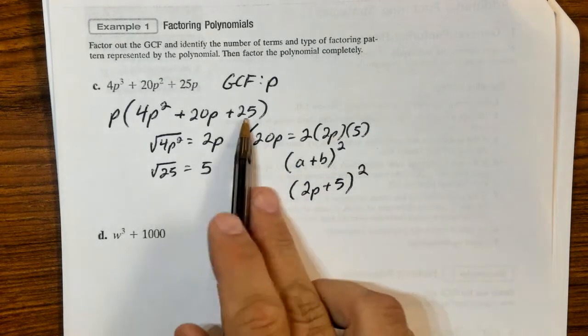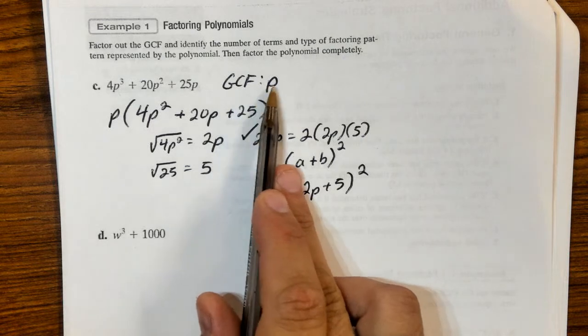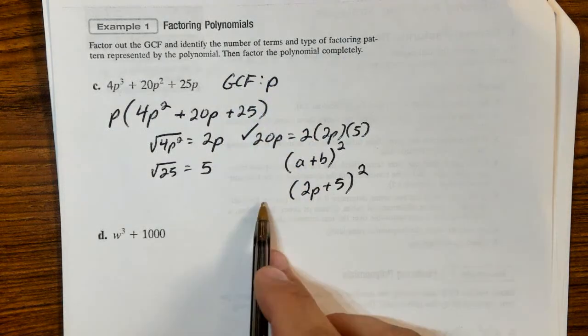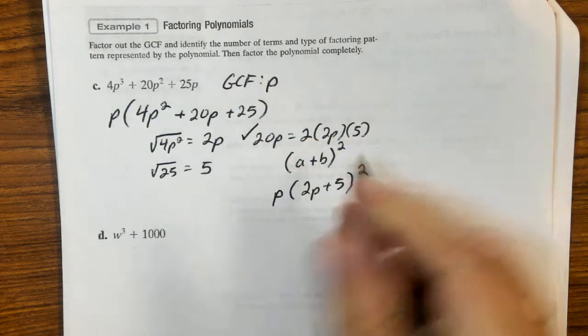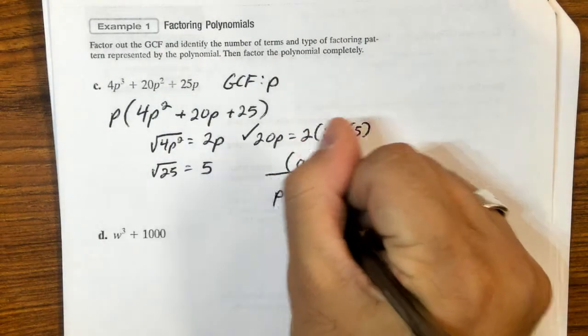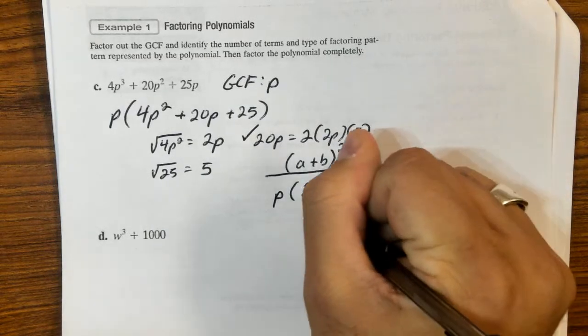But again, do not forget we had that GCF at the very beginning factored out of p, so that's going to go in front of this perfect square trinomial. And now I have my final answer for example 1c.